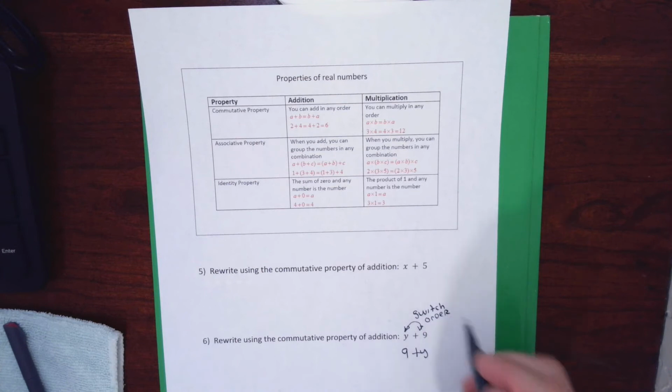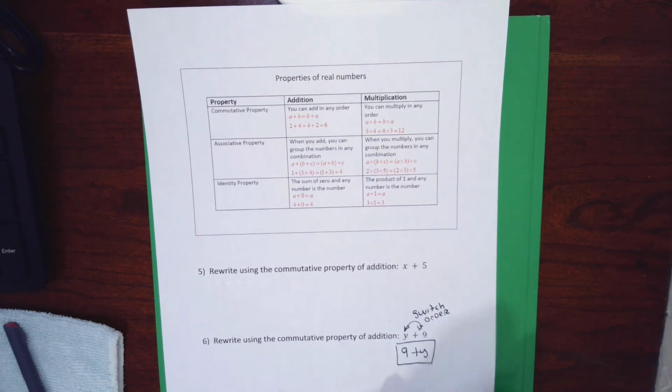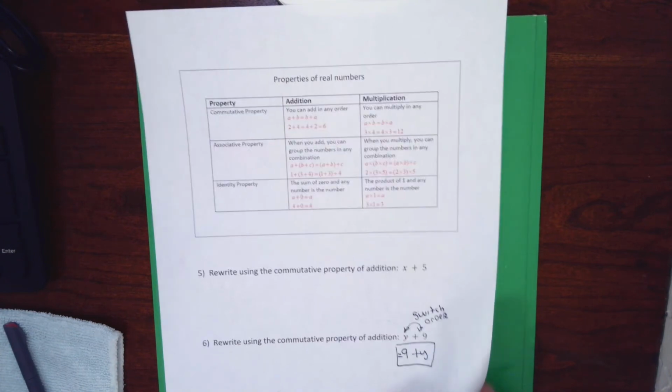is adding, and the commutative property of addition says I can keep the plus sign, switch the order of what's being added, and it's going to equal the original problem. So the answer for 6 is going to be 9 plus y. Your 5 should be similar.